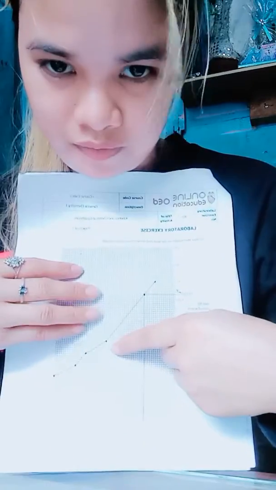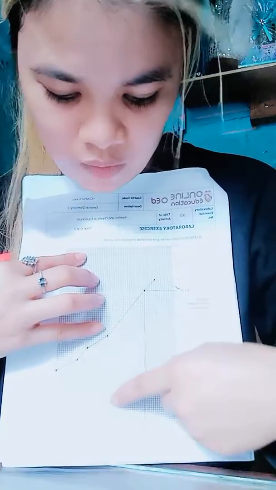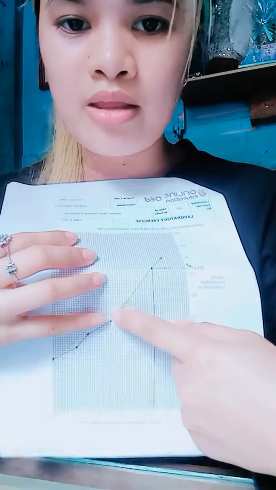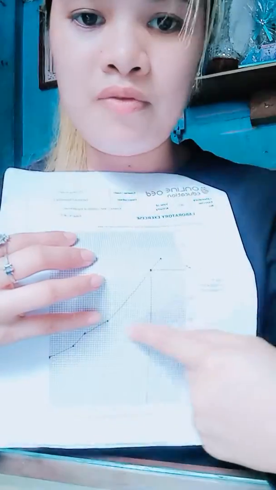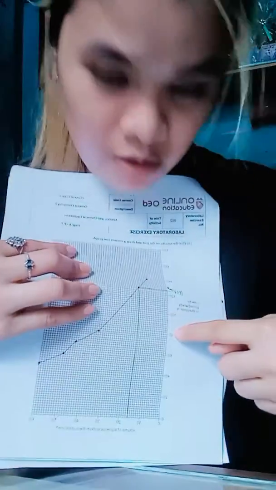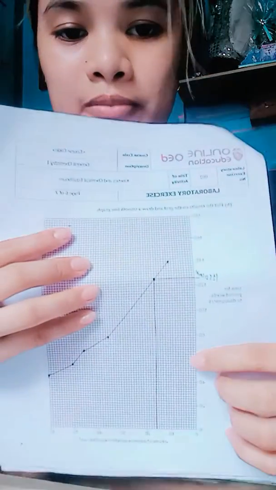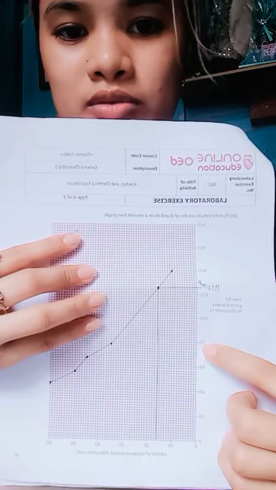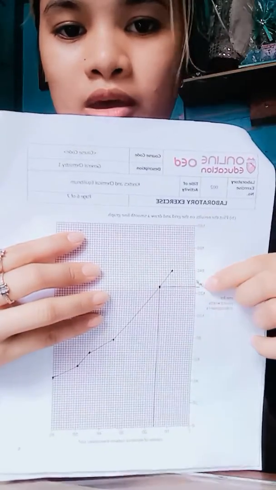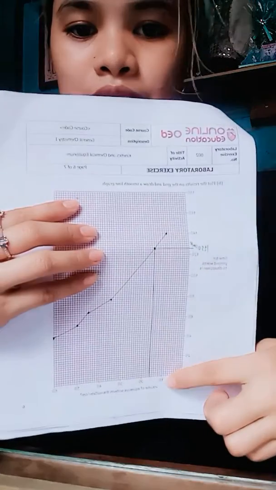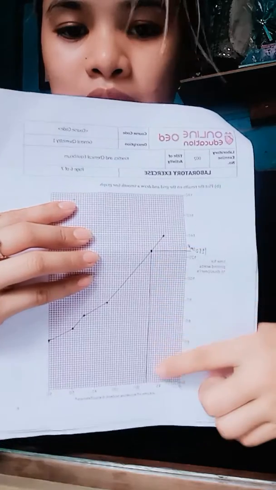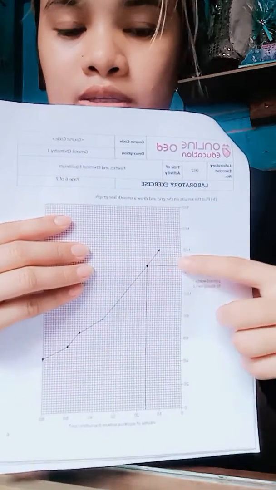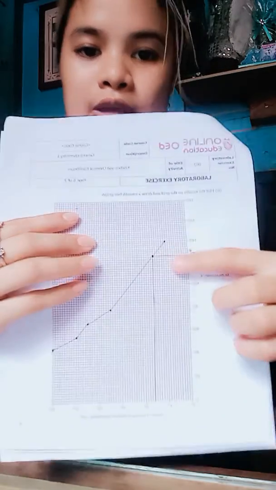And for test 4, we have 35 cm³ of aqueous sodium thiosulfate, and the time is 1 minute and 18 seconds. It's equivalent to 78 seconds. And for test 5, we have 10 cm³ of aqueous sodium thiosulfate and 140 seconds of time.